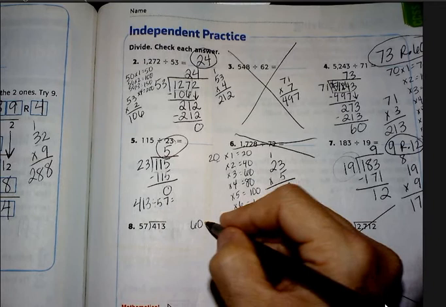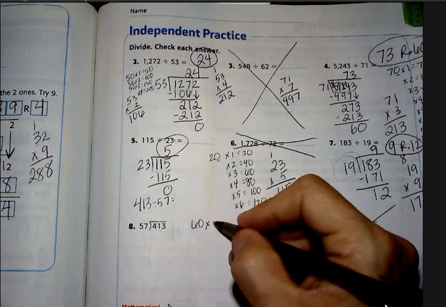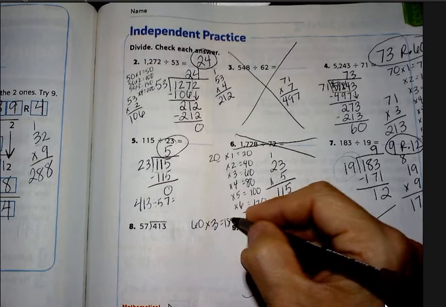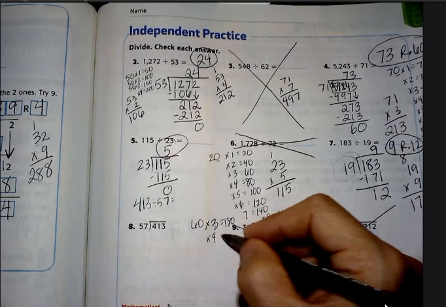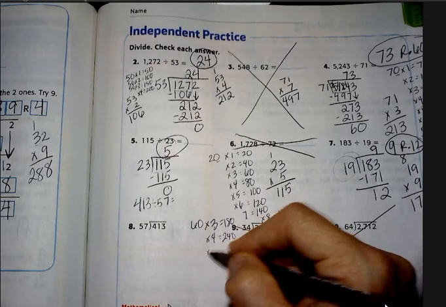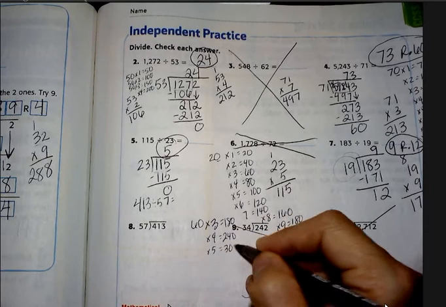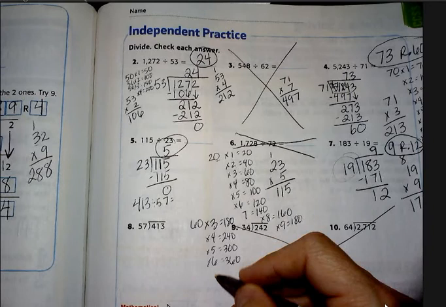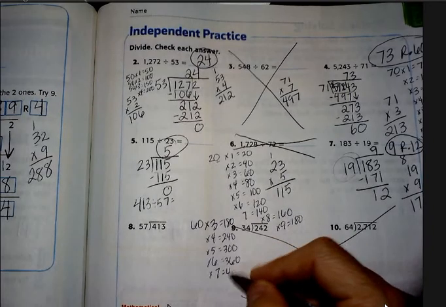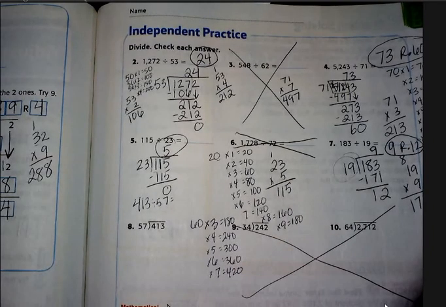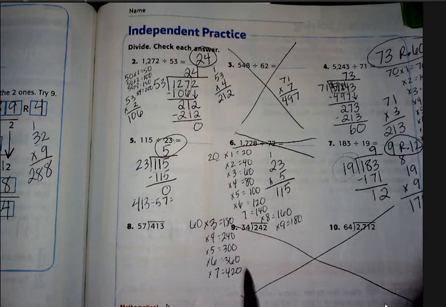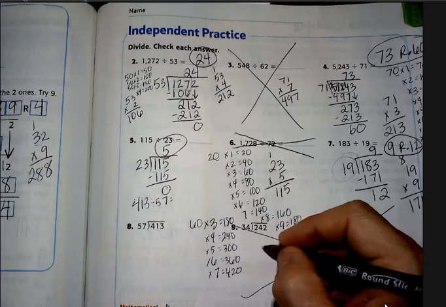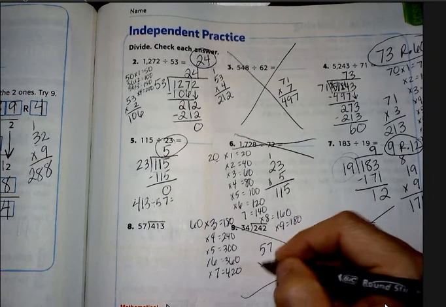60 times, I'm going to skip 1, 2. Let's do 3. 3 times 6 is 18. Times 4, 24, add my 0. Times 5 is 30, add my 0. Times 6 is 36, add my 0. Times 7 is 42, add my 0. Ooh, okay. So that might be too big, but remember, we guessed high, so we can try it. So let's try 57 times 7.